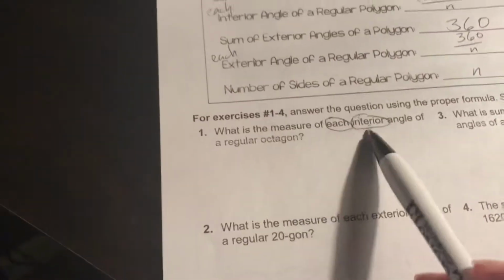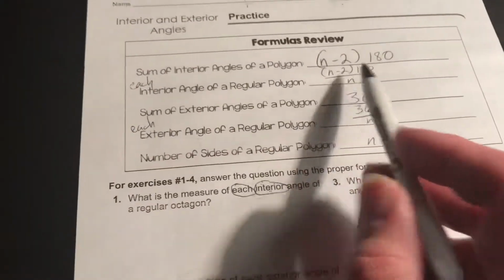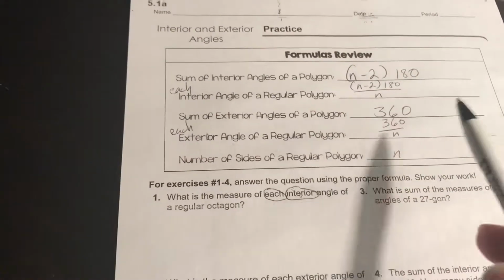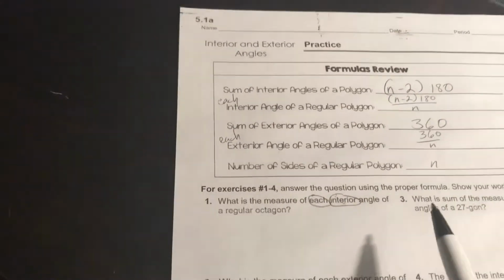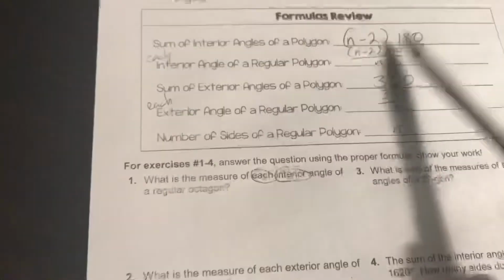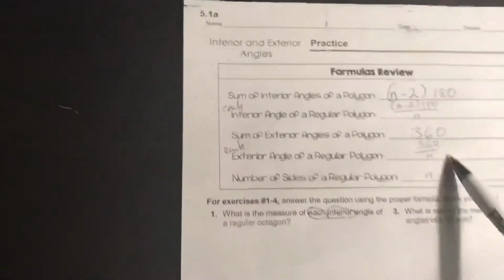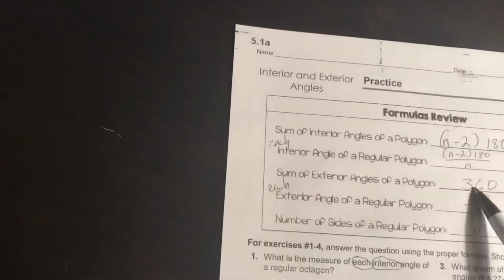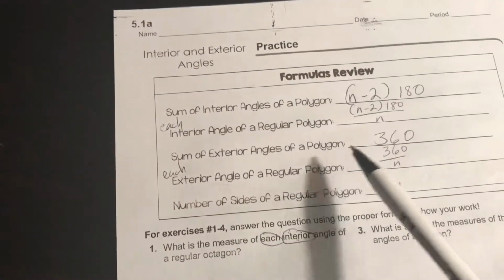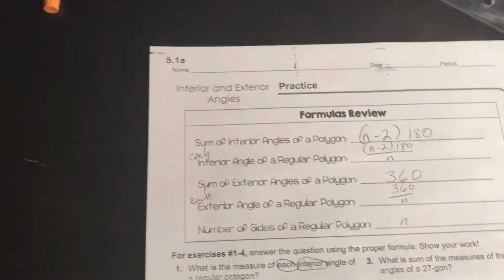Once you identify the words, you can just come up here and use the formula. Now, on the test, you're not going to have this chart. You're going to have to know how to do these. As far as the exterior angle problems, you're just going to have to remember that it's 360. You want to try not to look up here, but I understand if at the beginning you need to. And then for the interior angles, all you do is take the number of sides, subtract 2 from it, and then multiply by 180. That's for the sum. And if you need the individual angle, you just divide by the number of sides.